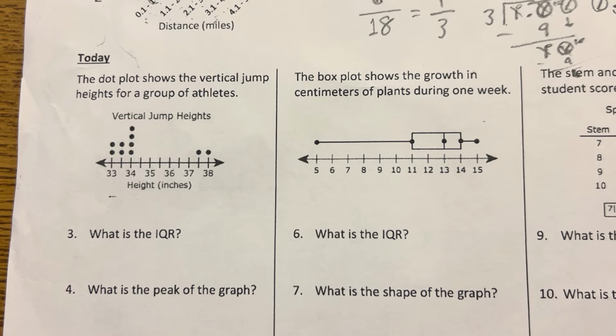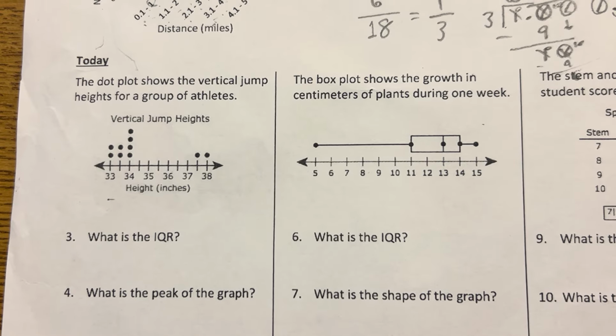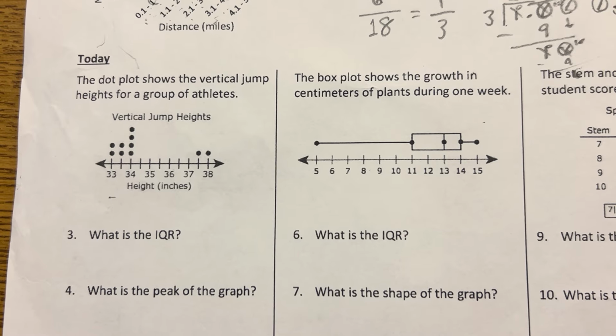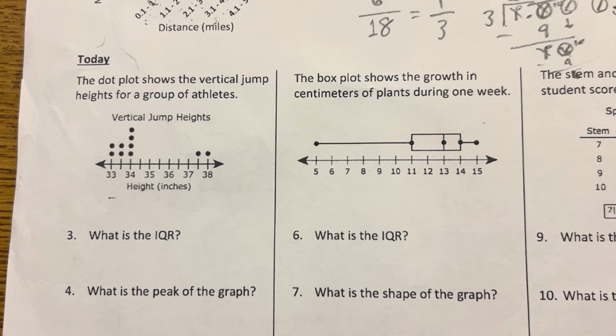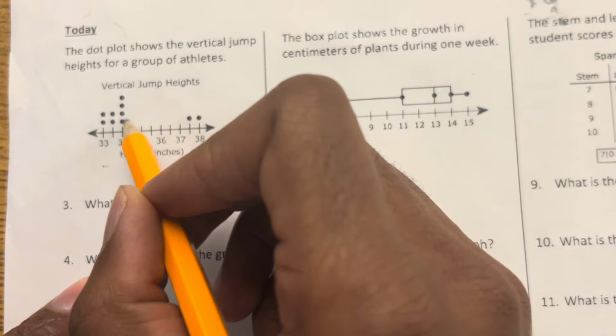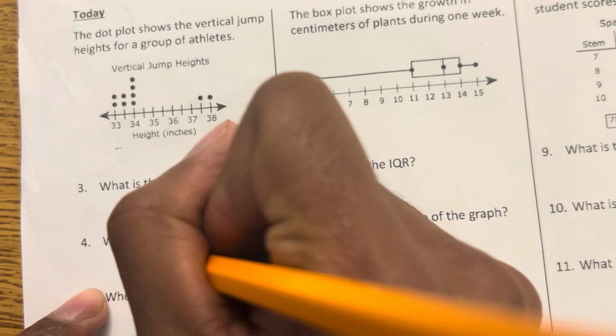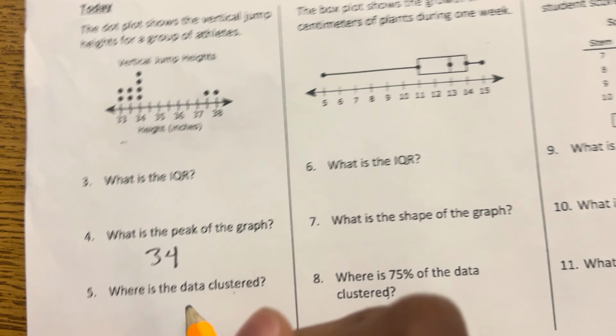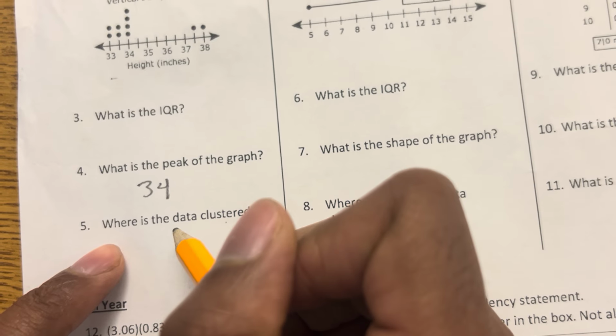All right. The dot plot shows the vertical jump heights for a group of athletes. Let's see. Let's start with the easy ones. What is the peak of the graph? Obviously it's 34 because it has the most dots. Where is the data clustered?